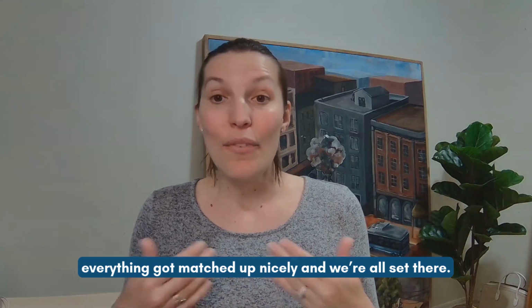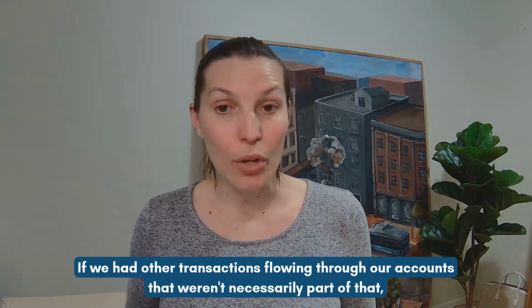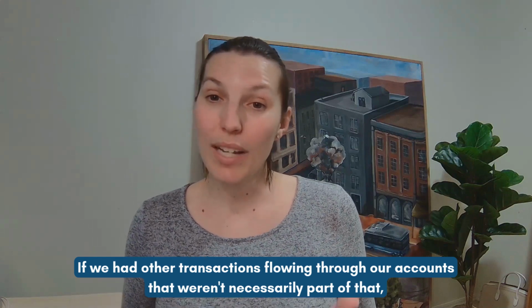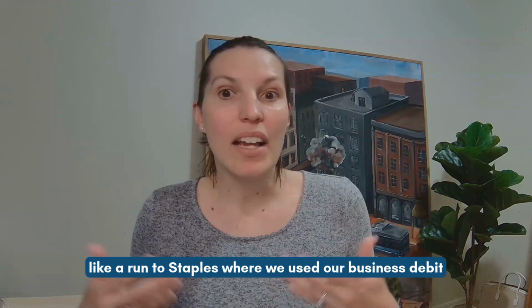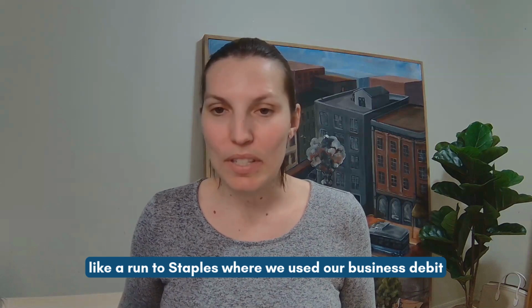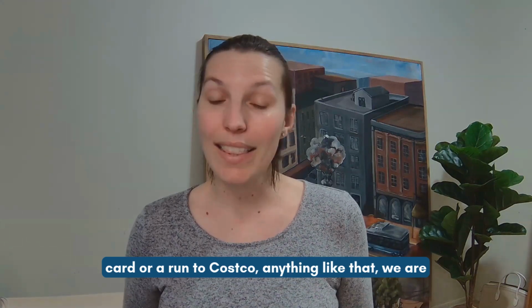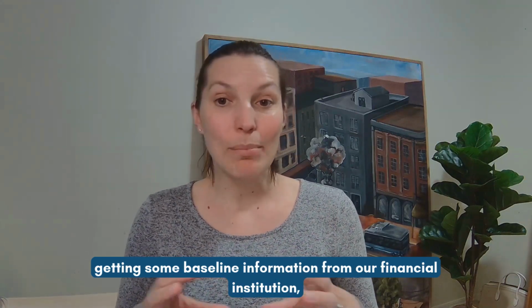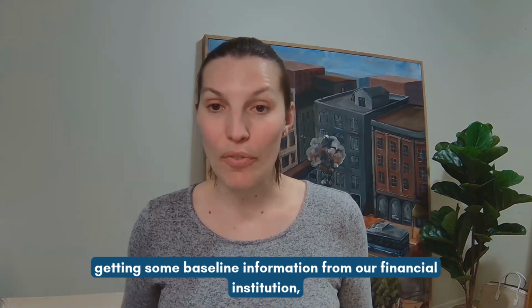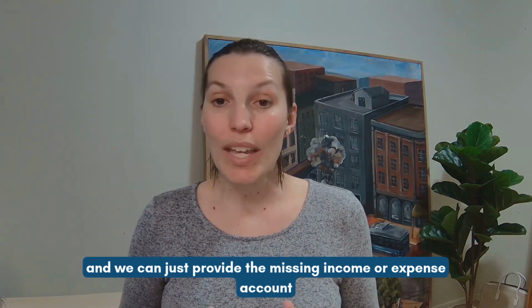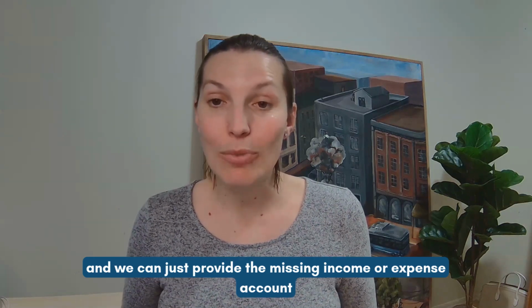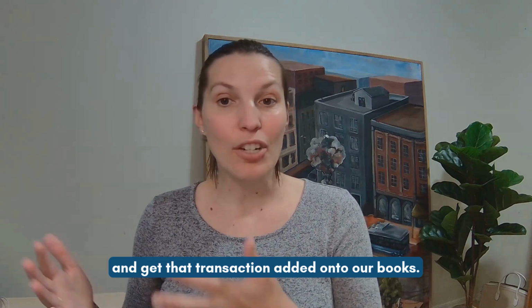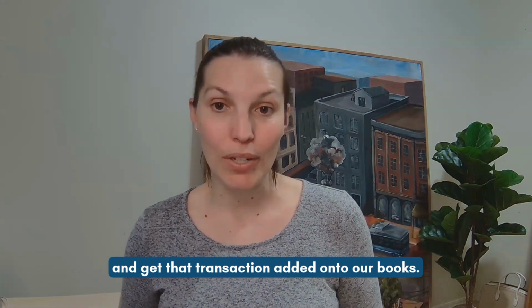So let's take out accounts payable and accounts receivable, and let's assume that everything got matched up nicely and we're all set there, okay? If we had other transactions flowing through our accounts that weren't necessarily part of that, like a run to Staples where we used our business debit card, or a run to Costco, anything like that, we are getting some baseline information from our financial institution, and we can just provide the missing income or expense account and get that transaction added onto our books.